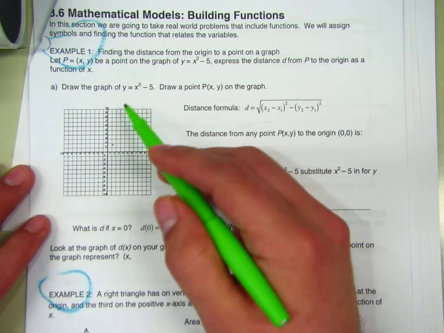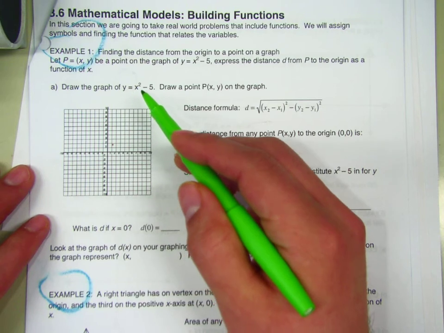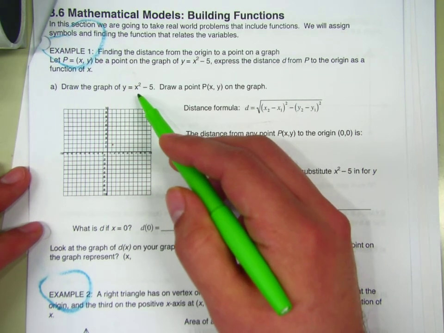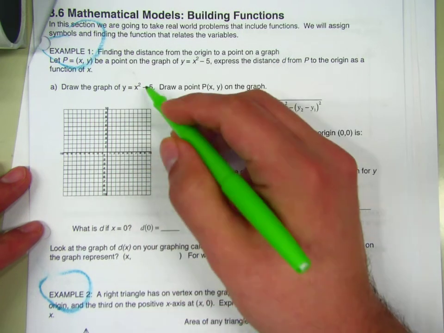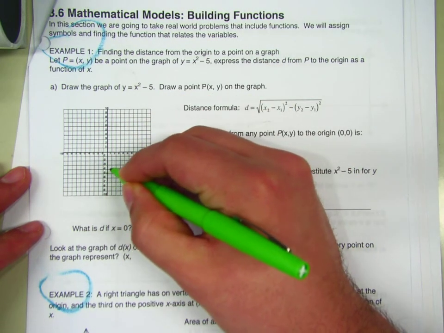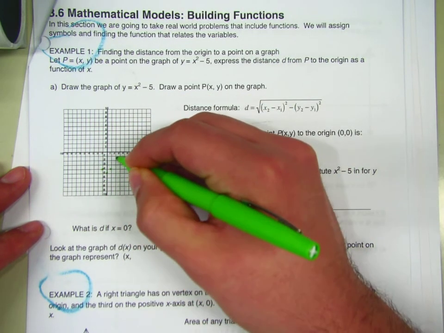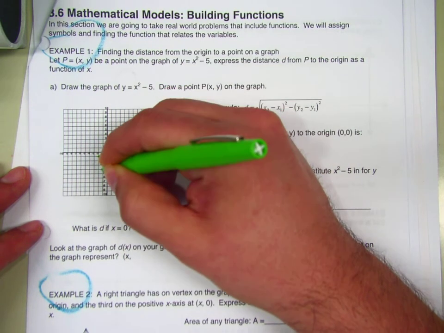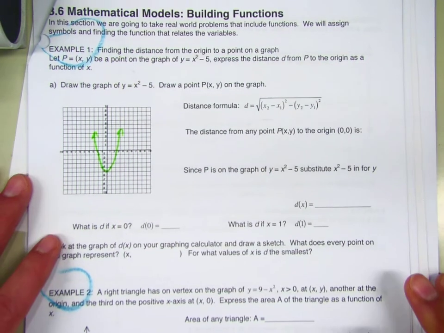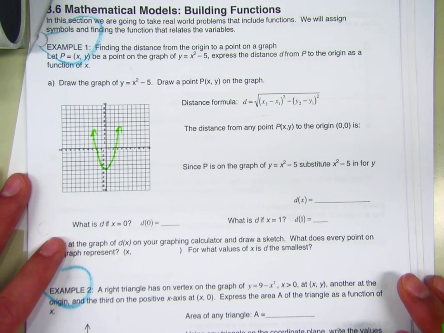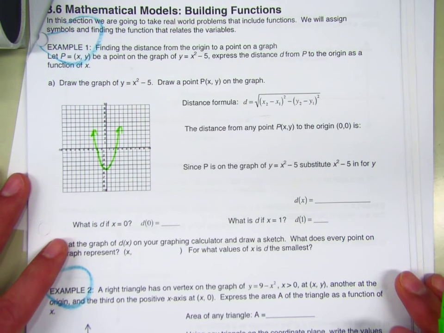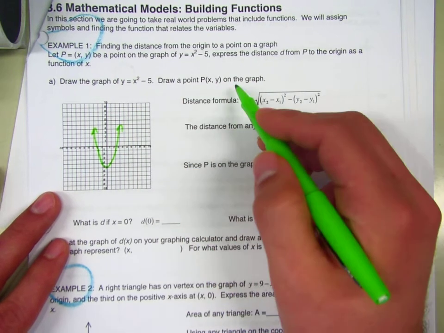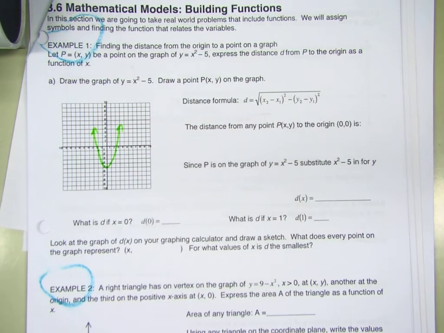So first, let's draw this picture. Do you guys remember how to graph that quickly? What shape is this? Shifted down 5, right? So hopefully you can just pencil in those points. Okay, so that's the first part. Just draw the parabola.